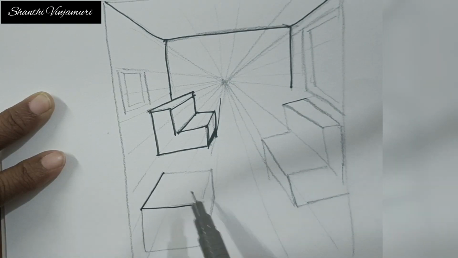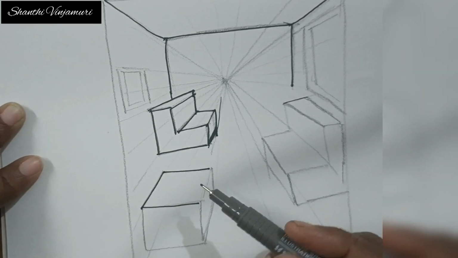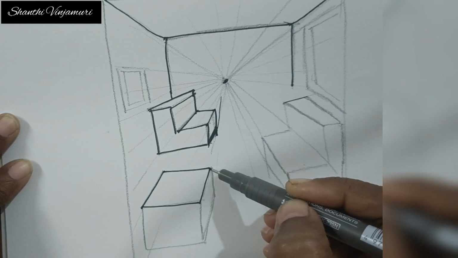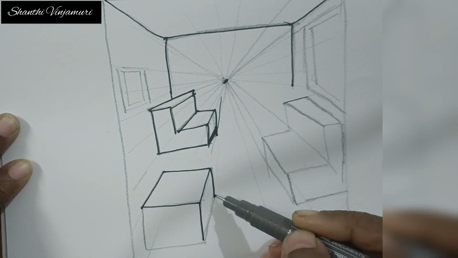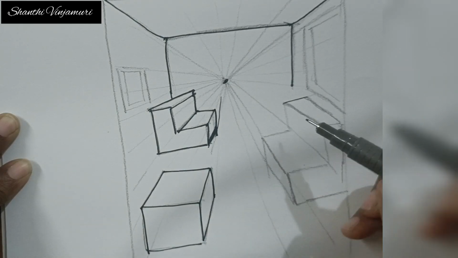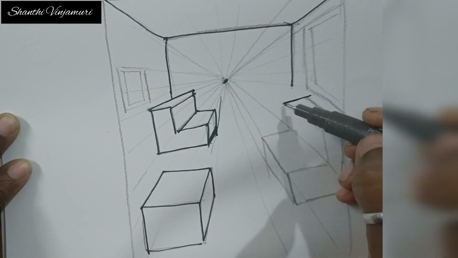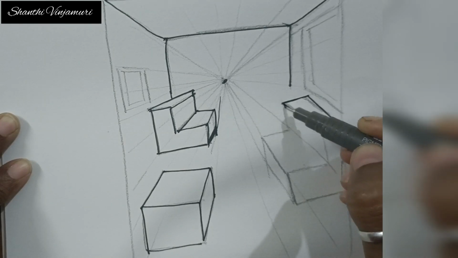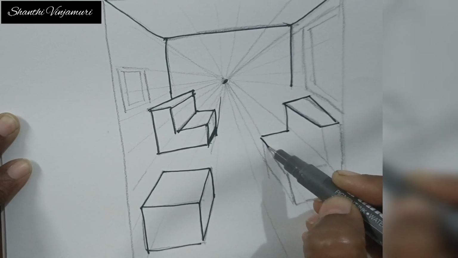So if you join these lines, it will directly touch this vanishing point. So these lines will be parallel. This is just a room. These are the sofas. A simple method I'm showing you.